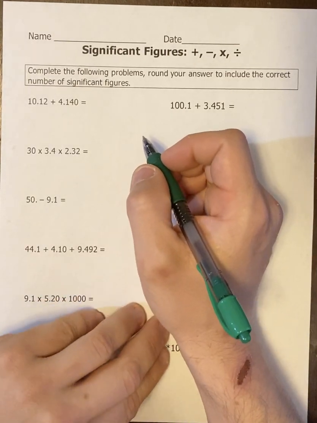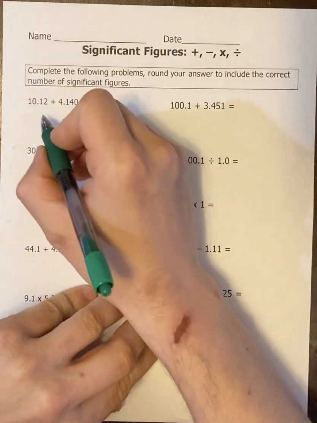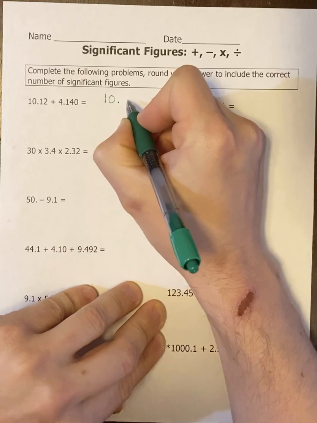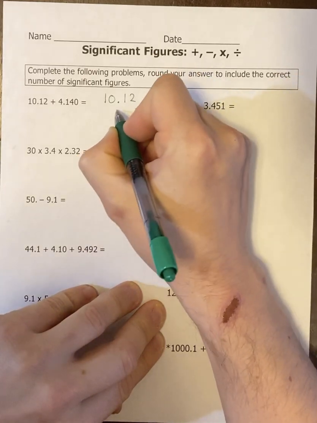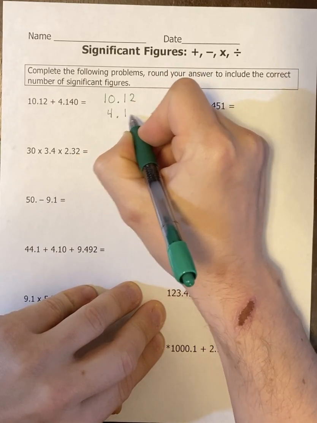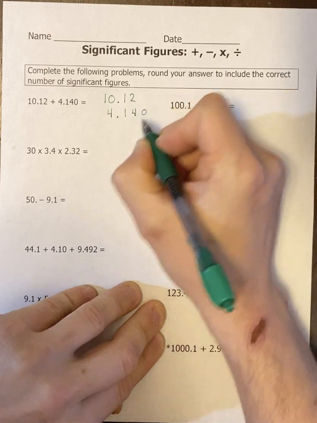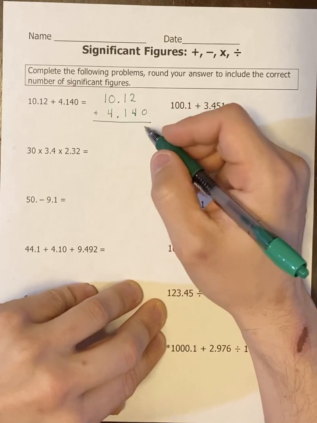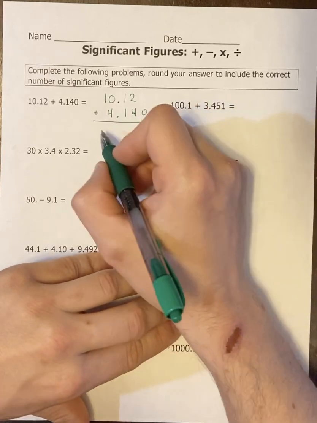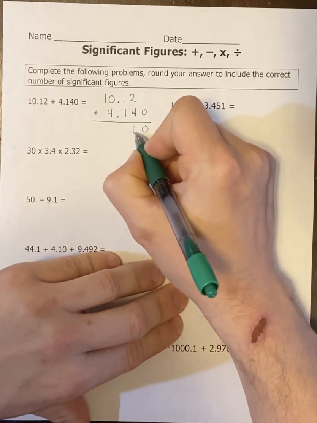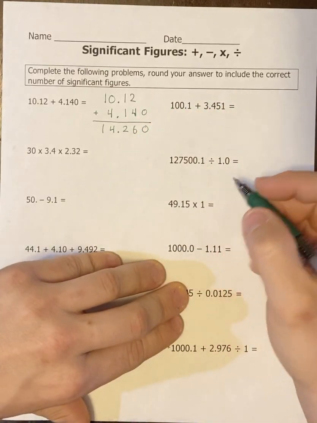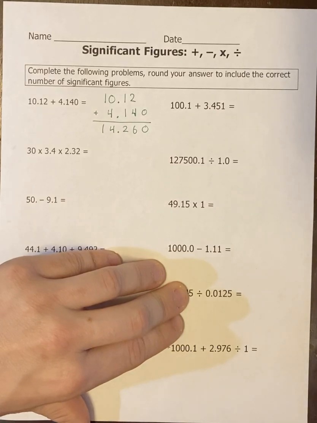For addition and subtraction, they're very easy. You're just going to line up the numbers based off the decimal point. So in this case, it's going to be 10.12 and 4.140. Draw a line. In this case, we're adding. So now you're just going to type this into your calculator and see what your calculator gives you. It's going to give you 14.2641, decimal point there.